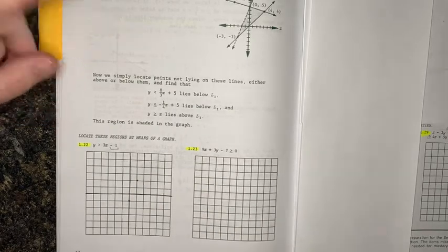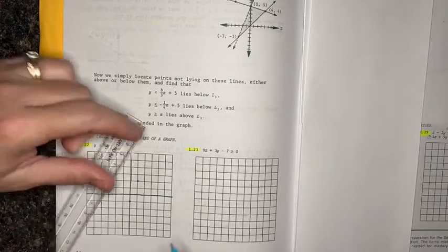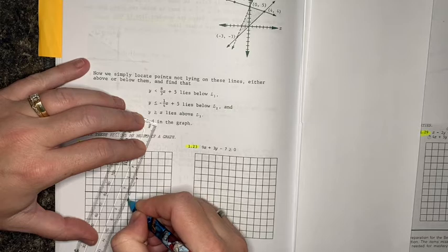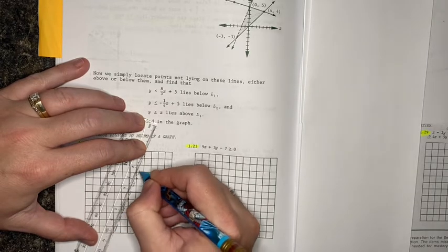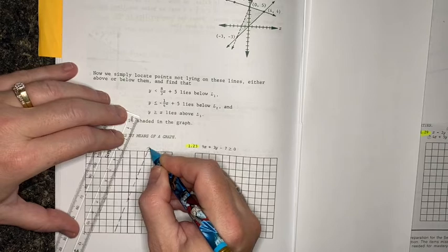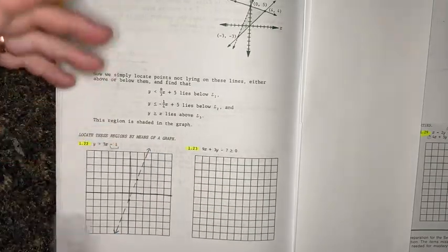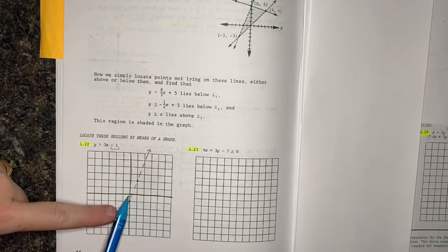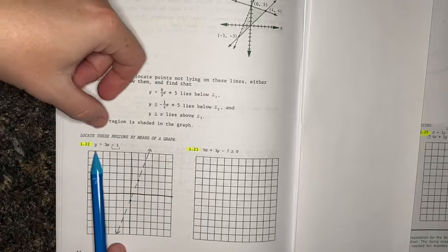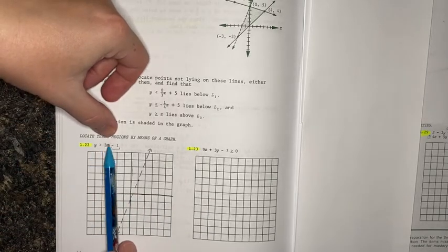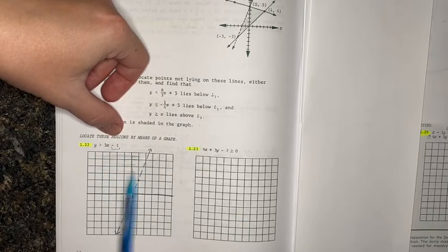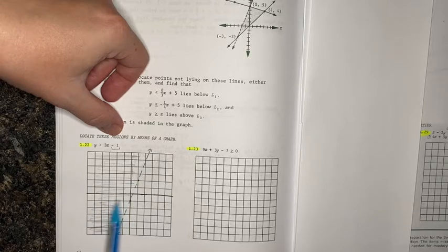Okay, that's our line. Now, because it's greater than, we have to put in a dotted line, though. It is not equal to, so it does not get a solid line. It is greater than. Now, because it's greater than, our shaded side should be on top. But let's check it, because if we look here, our 0, 0 isn't on the line, so we can use that as a checkpoint. Is 0 greater than 3 times 0, which is 0? So is 0 greater than -1? Yes.